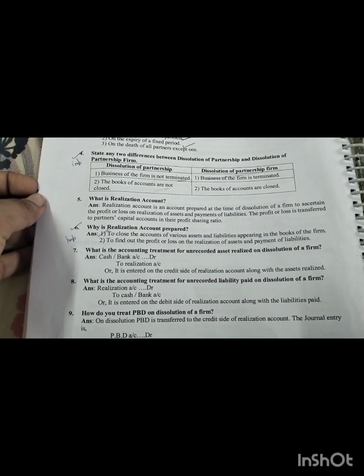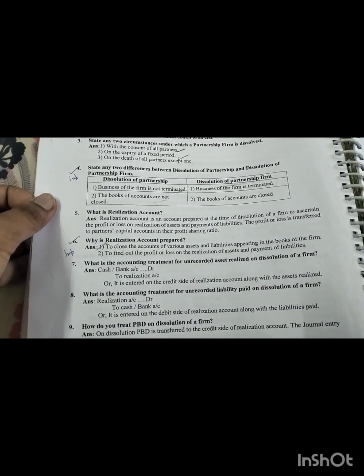Accounting treatment for unrecorded liability paid on dissolution of firm: realization account debit to cash or bank account. How do you treat PBD on dissolution of firm? So PBD is provision on bad debts. It is transferred to the credit side of the realization account. So PBD account debit to realization account.